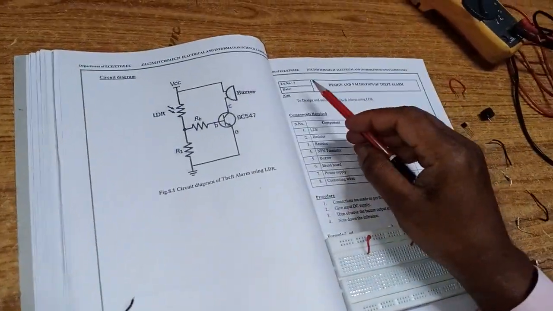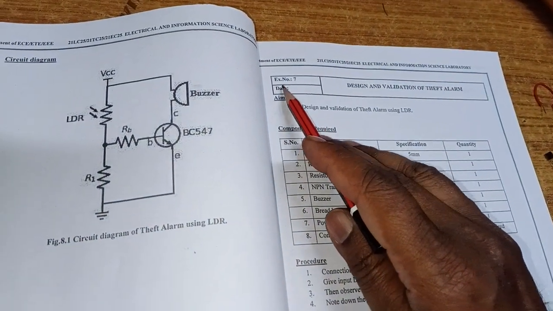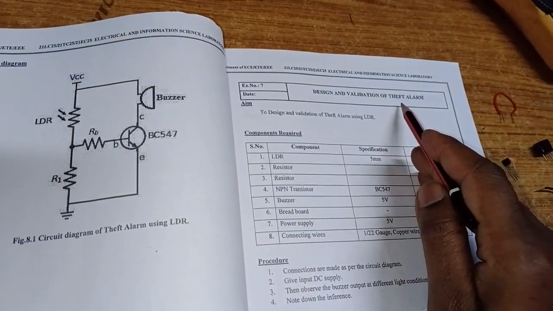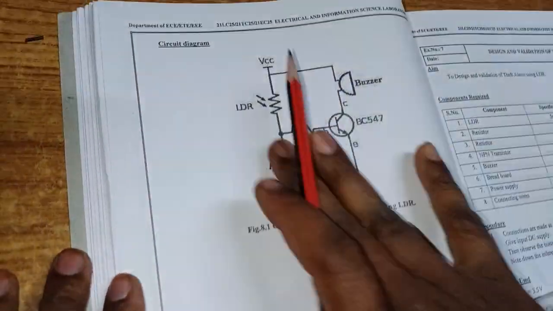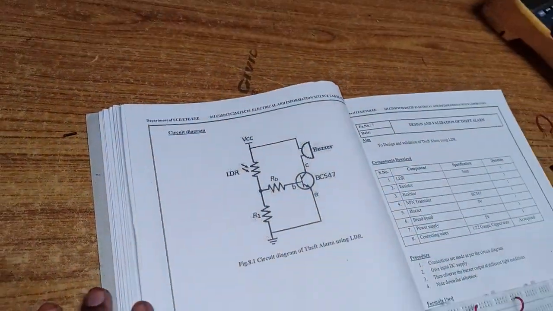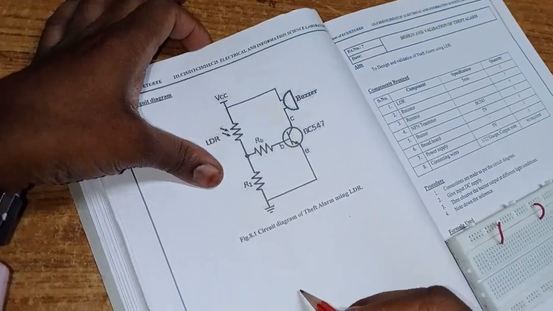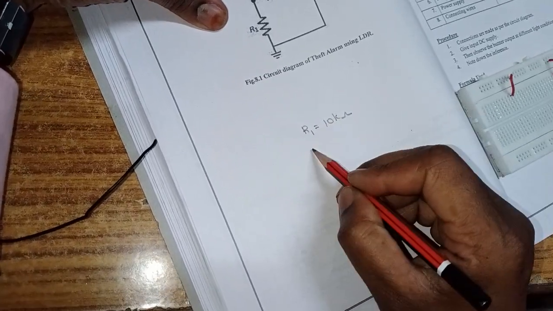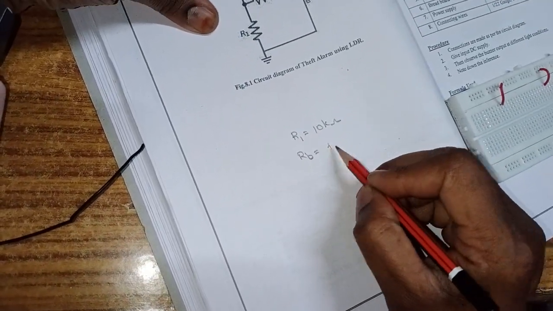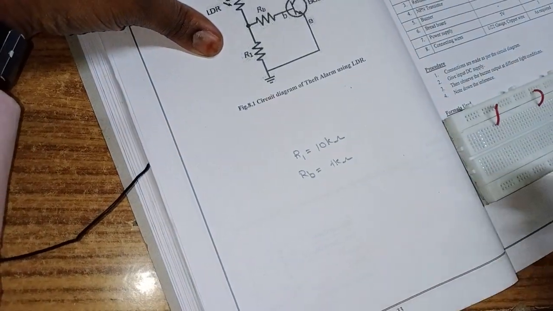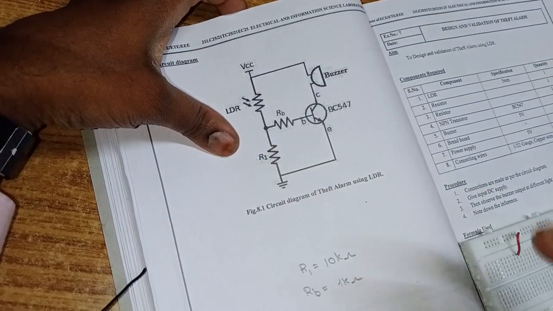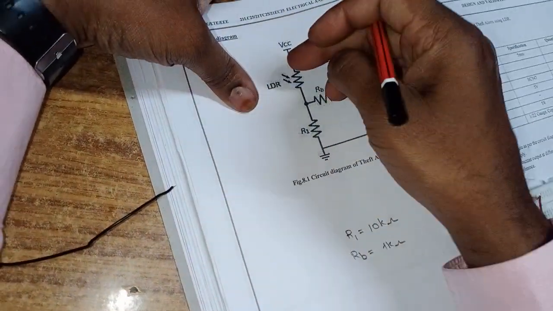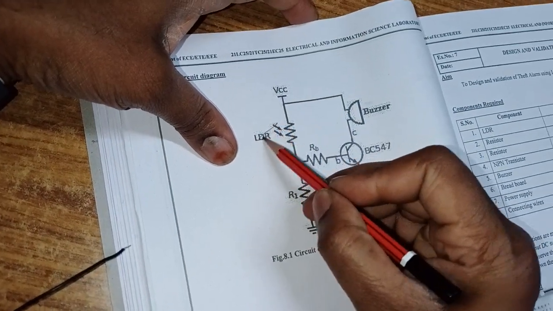Okay, yes. Now we are going to discuss experiment number 7, design and validation of theft alarm. So what we are going to do here, this is our circuit diagram. Already we have discussed our design calculation. From that we have calculated R1 resistor as 10 kilo ohm and RB resistor as 1 kilo ohm. So now we are going to see how we are going to make the circuit setup and get the output. Okay, in that from the circuit diagram we need to make a small change over here.